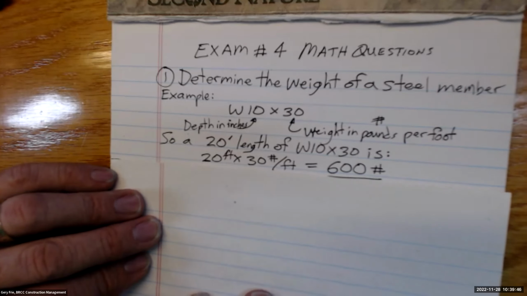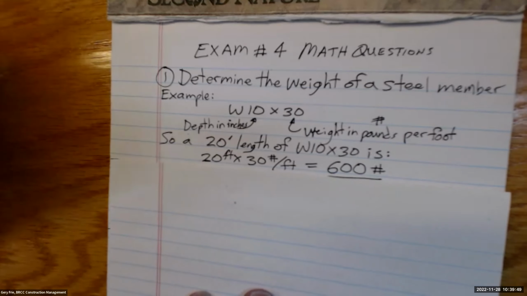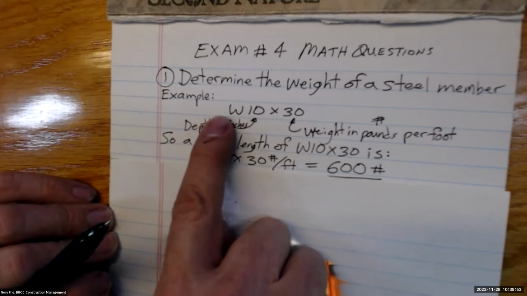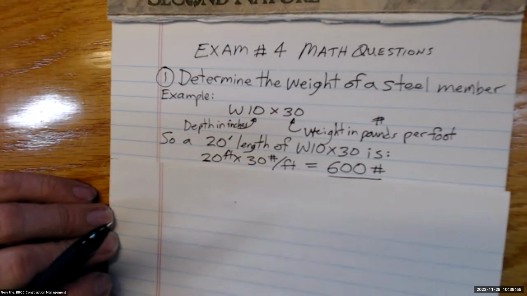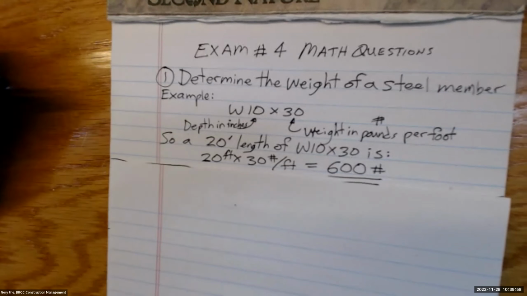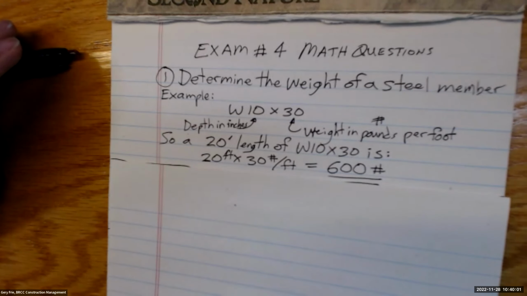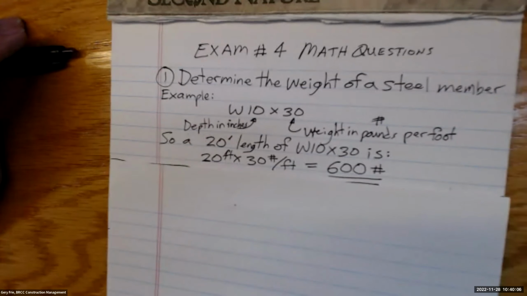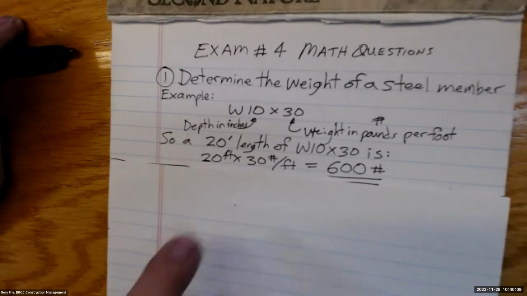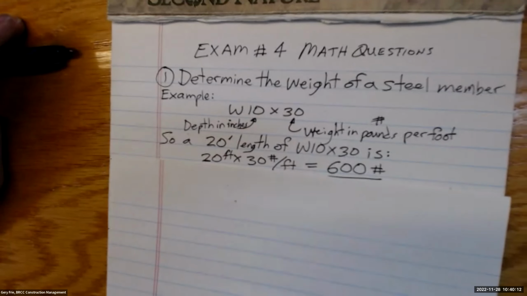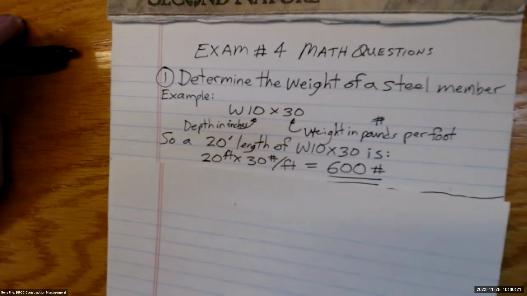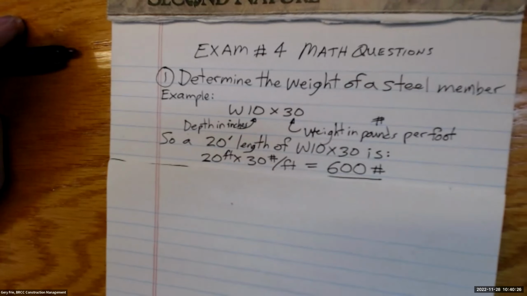And if it's a C channel, a C section, then instead of a W10 by 30, it would be C10 by 30, but the 30 would still be the pounds per foot. A C section could be C12 by 15, and again, then it's 15 pounds per foot. Whatever the last number is after the by, the X or the multiply symbol, whatever you want to call it, that's what you're going to be multiplying by. If it's 30 pounds, or 15, or 140 pounds, whatever it is, that's the weight per foot. So you just multiply by the number of feet.